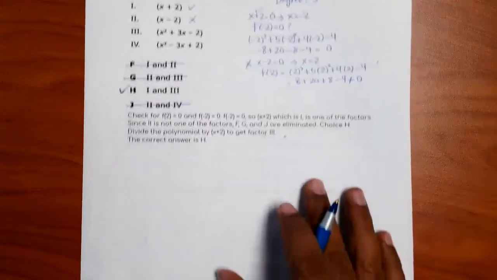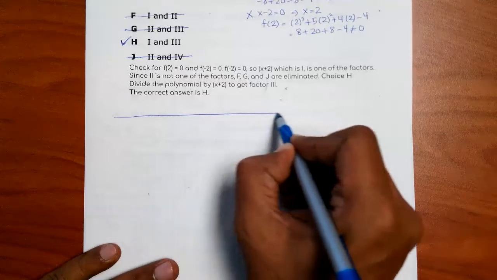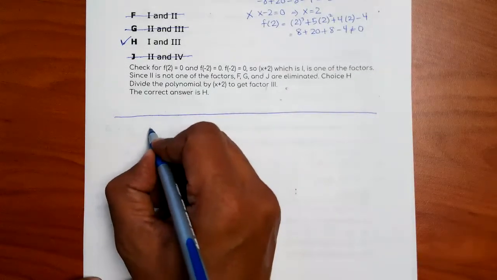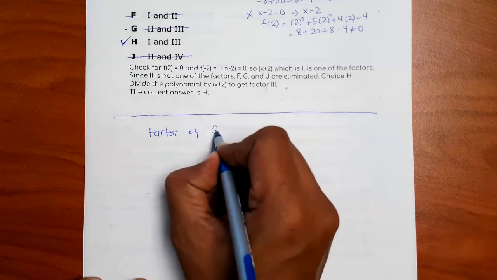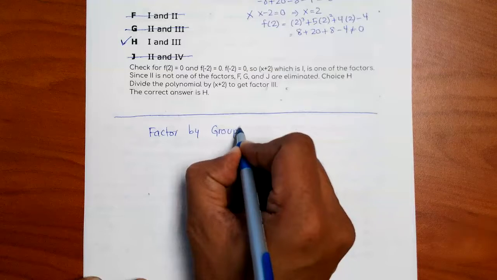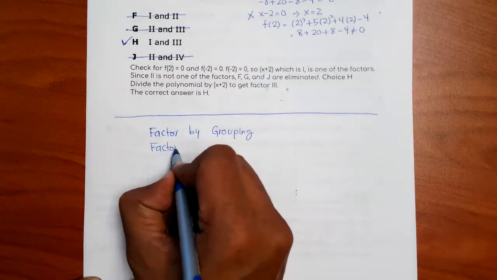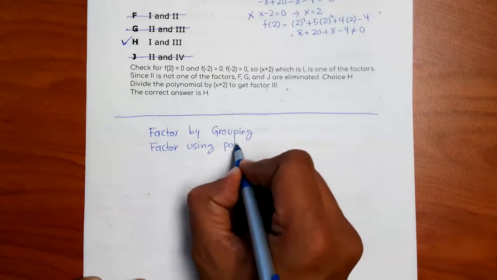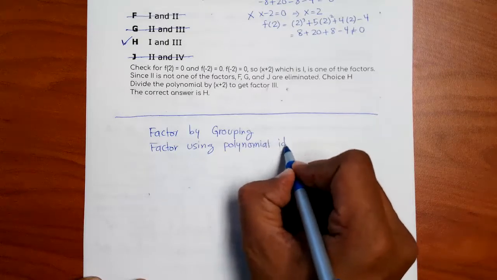So in the end, when I summarize really quickly, I will say you can factor by grouping, or you can factor using polynomial identities. Okay.